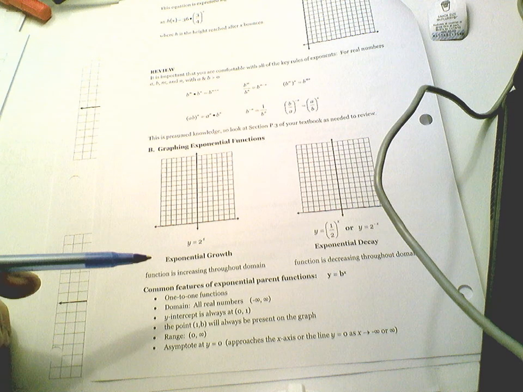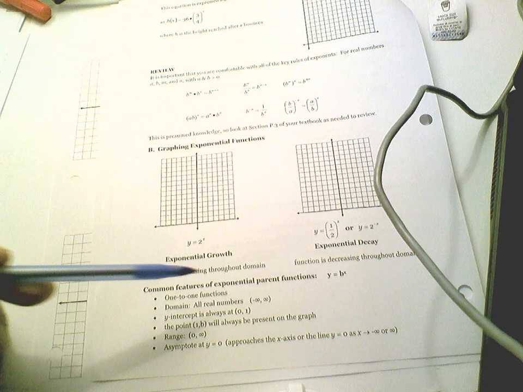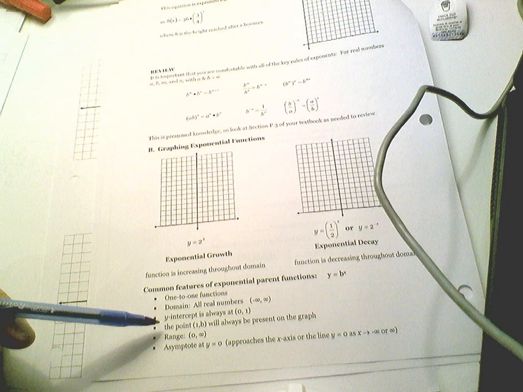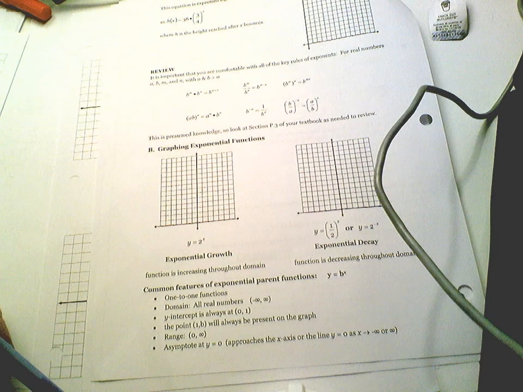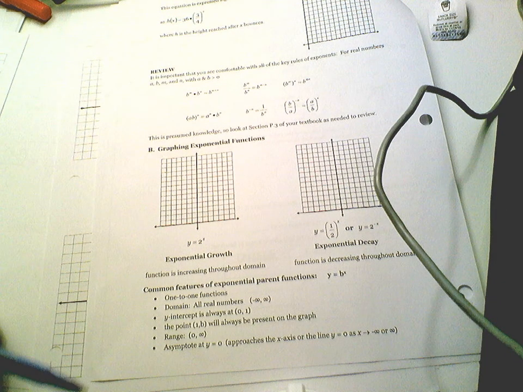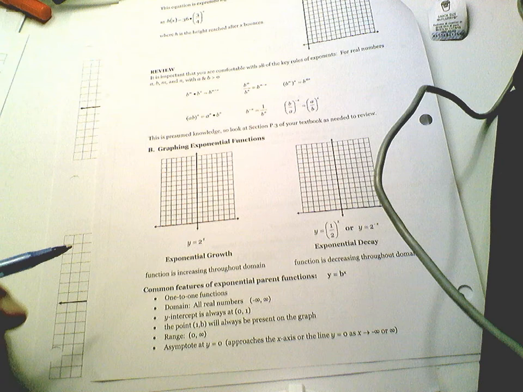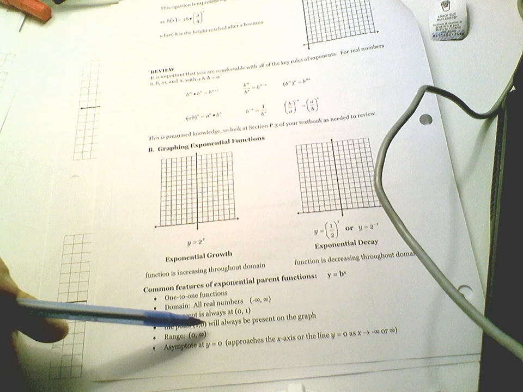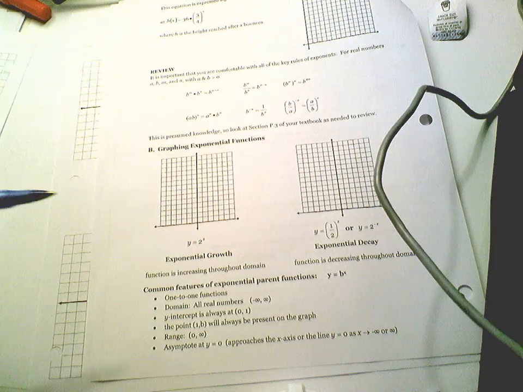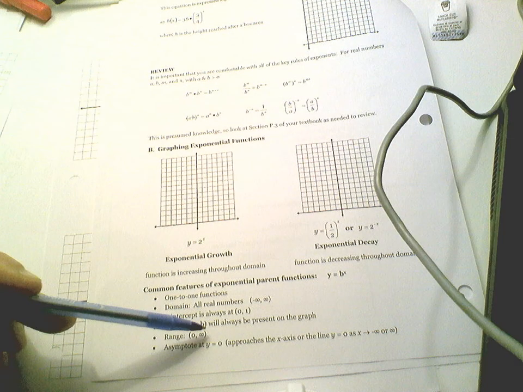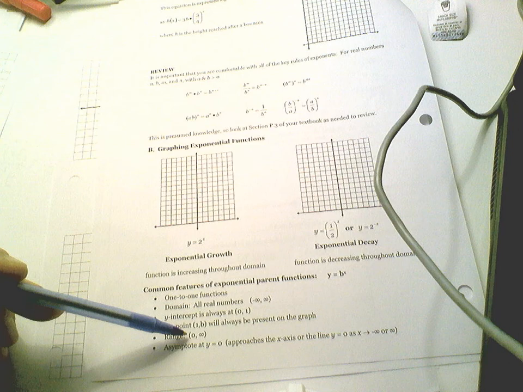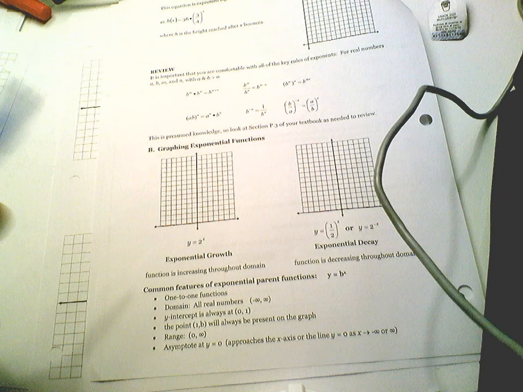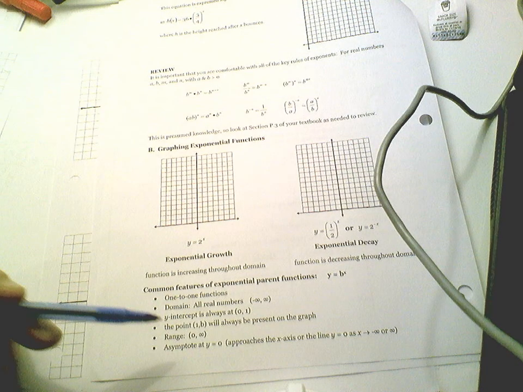No matter what the value of b is, the y-intercept (0, 1) is always the same. It's always a point that you will have when you graph an exponential function. And for that matter, (1, b) is also a point. With 2 to the x, it's (1, 2). With 3 to the x, the point is (1, 3). With e to the x, the point is (1, e), or (1, 2.7). The range of all these functions is 0 to infinity. You can see that again with all the different ones that we have graphed here.